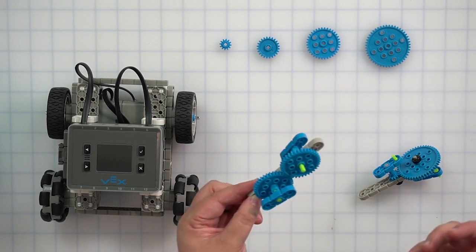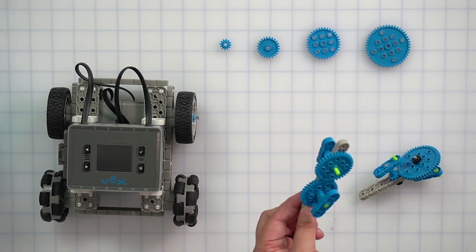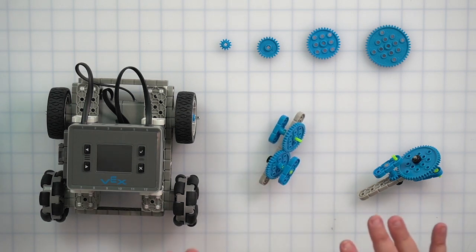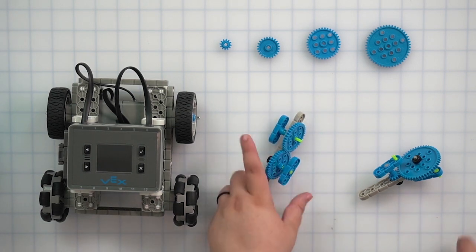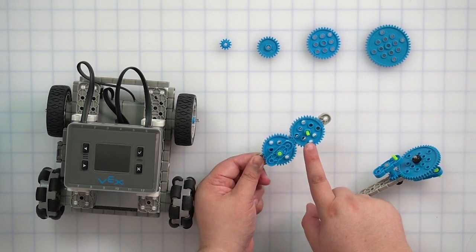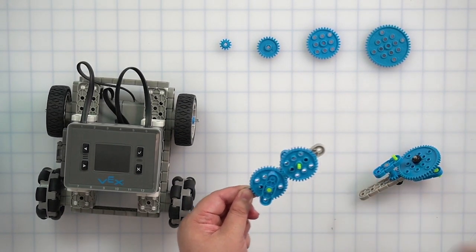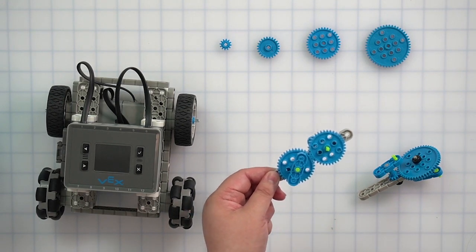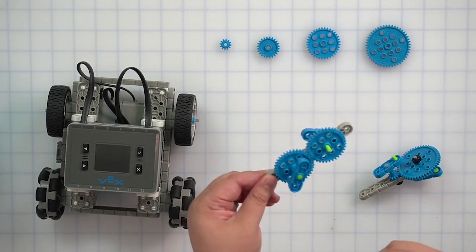So how do gears allow us to adjust the mechanical advantage? There are 3 different scenarios to look at. First, we have a 1-to-1. These are 2 36-tooth gears connected together in a gear train. And this allows you to reverse the direction of rotation.